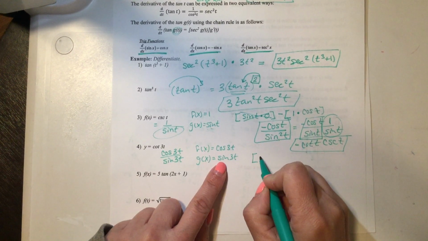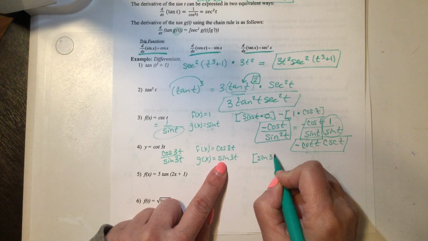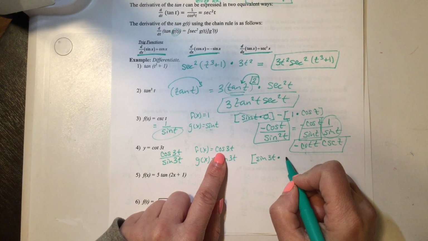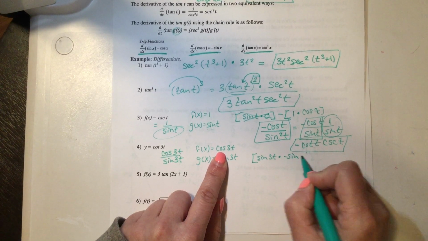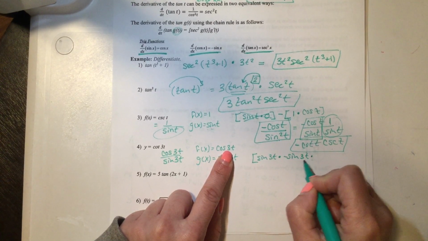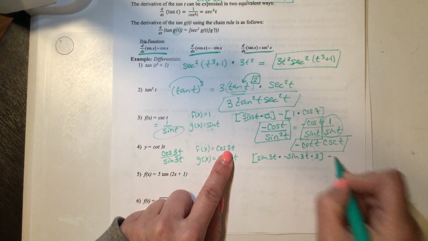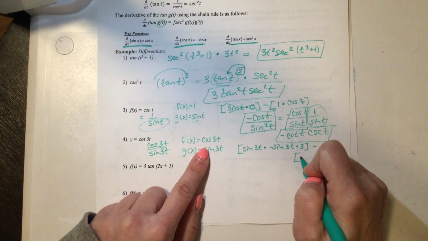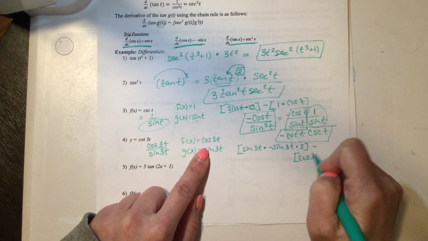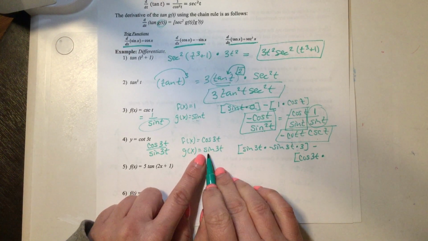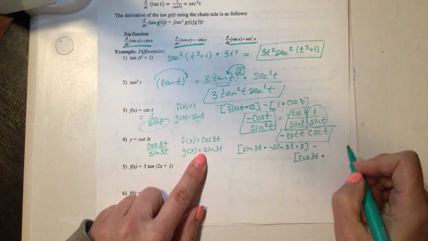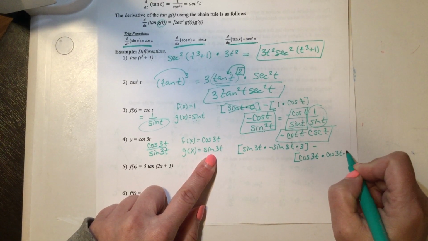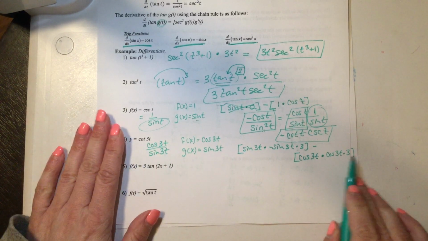Quotient rule, leave the bottom the same, sine of 3t, times the derivative of the top. The derivative of a cosine is a negative sine. Keep the 3t times the derivative of 3t, which is 3, minus the second chunk. Keep the top the same, so cosine of 3t times the derivative of the bottom. The derivative of a sine is a cosine. Keep the 3t times the derivative of 3t, which is 3.